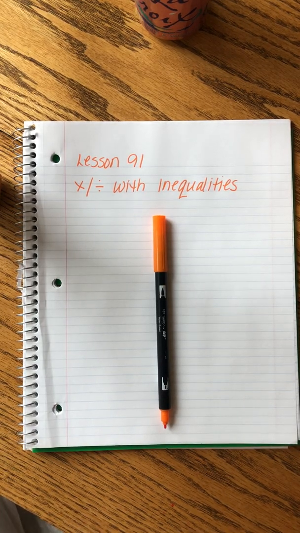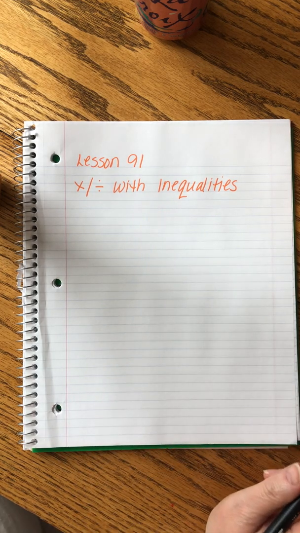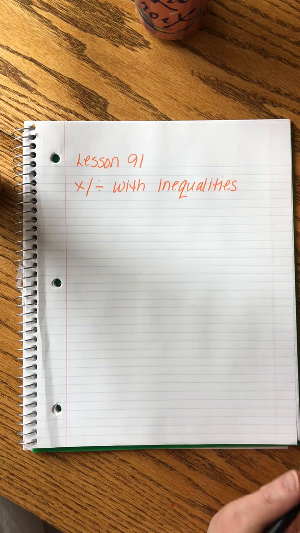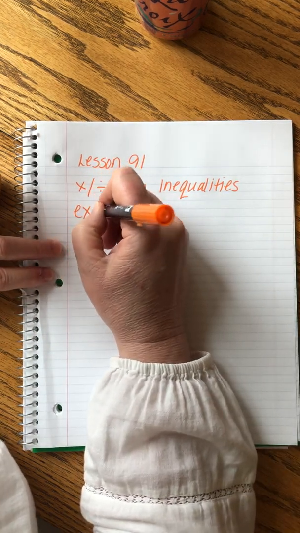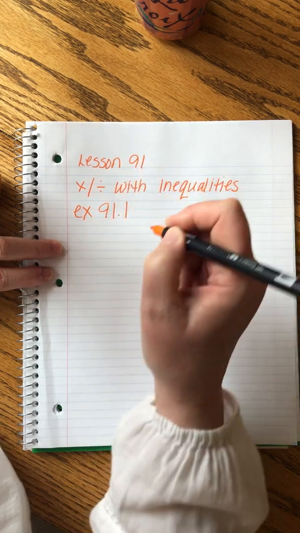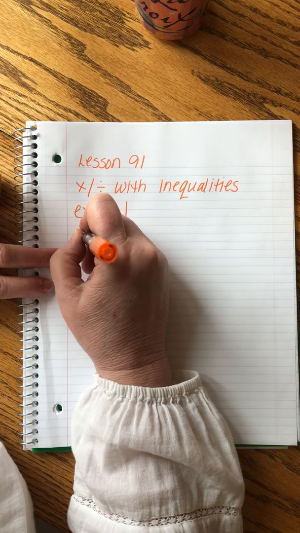Saxon Algebra 1, Lesson 91. We have two topics today. The first one involves number lines. And I want to show you what's new in an example. I don't want to just explain it. Graph the solution to this inequality.